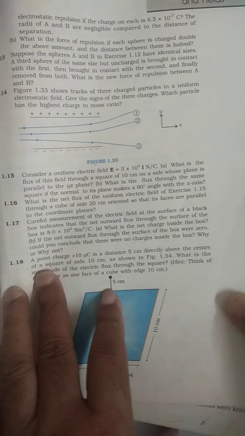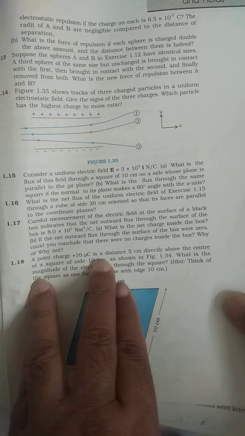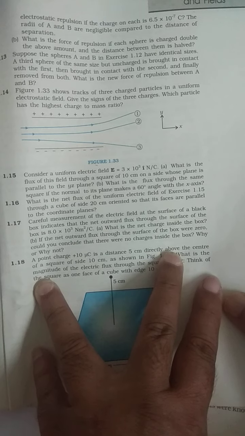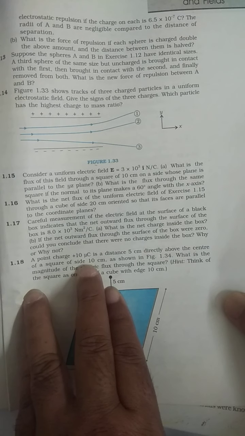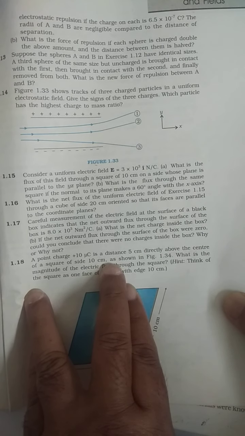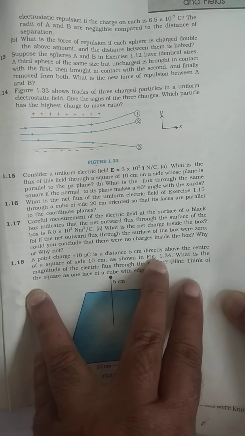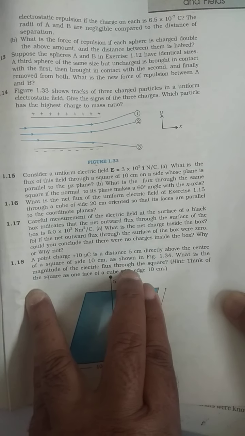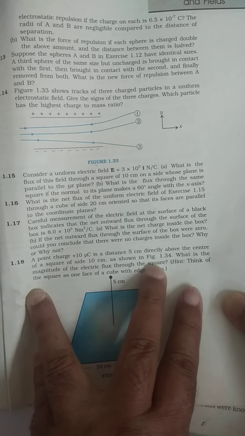A point charge of 10 microcoulomb is at a distance of 5 centimeter directly above the center of a square plate of side 10 centimeter, as shown in the figure. What is the magnitude of electric flux through the square plate?